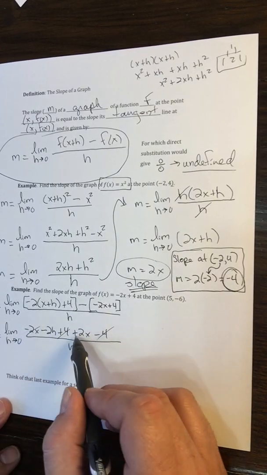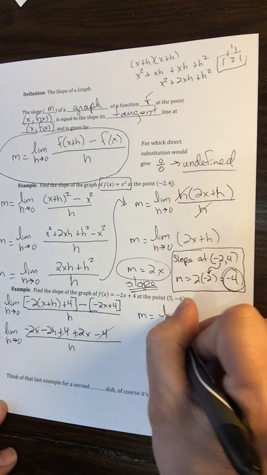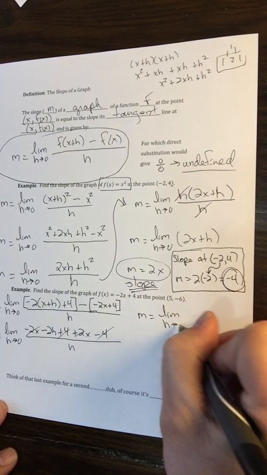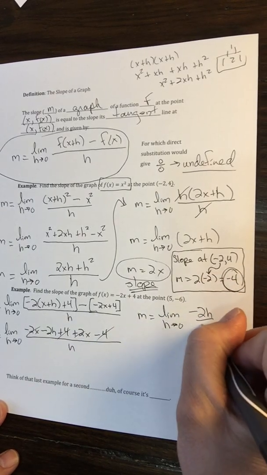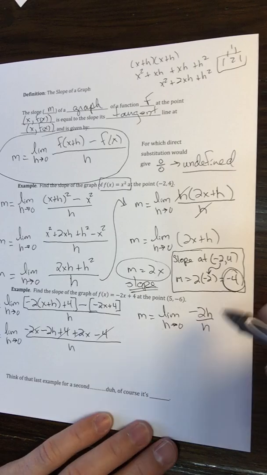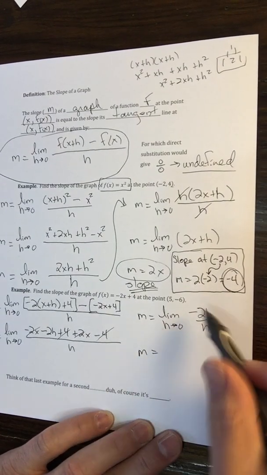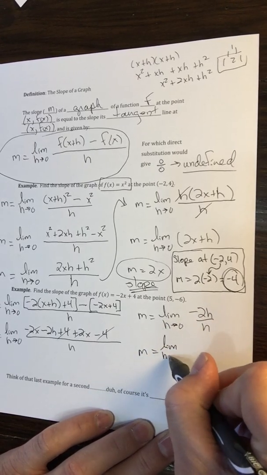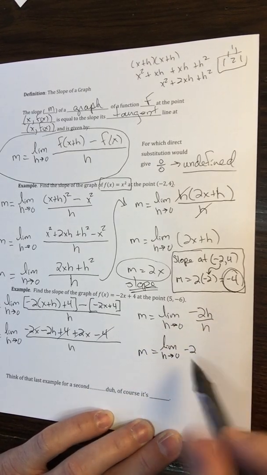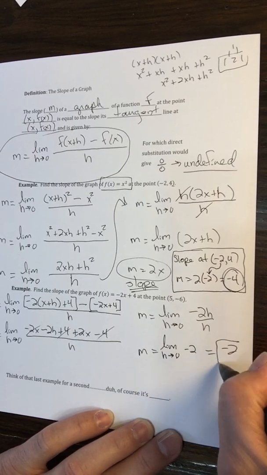The -2x will cancel. And I simply have m equals the limit as h approaches 0 of -2h over h. And the h's cancel. So the slope is just simply the limit as h approaches 0 of -2. Well, now there's no place to put a 0, so the limit is just -2.